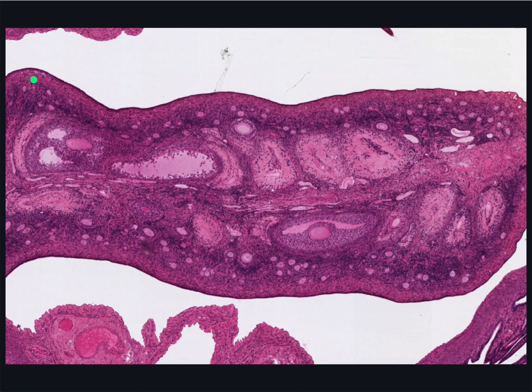The ovary is ovoid in shape and has a smooth external contour, except at the hilum where blood vessels enter, but the hilum is not visible in this section.